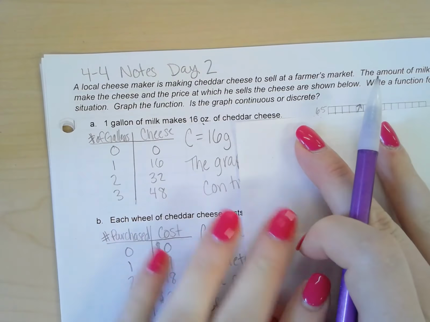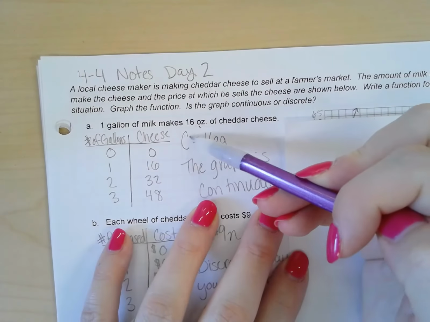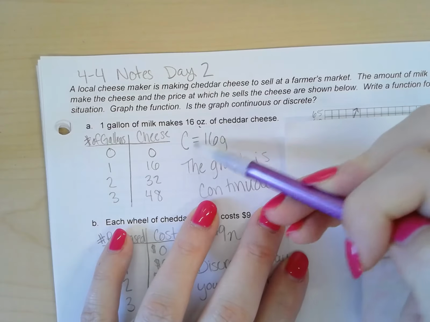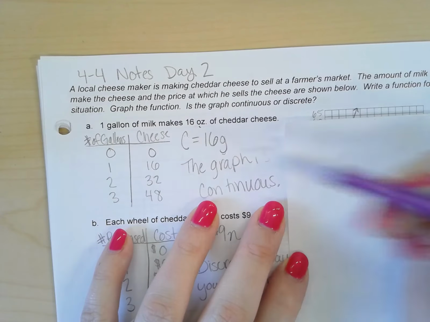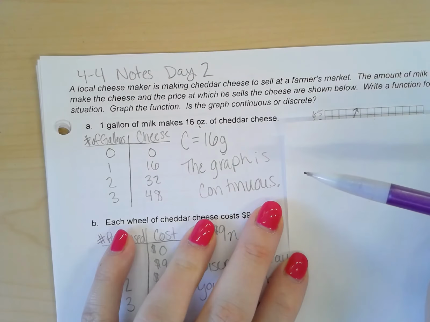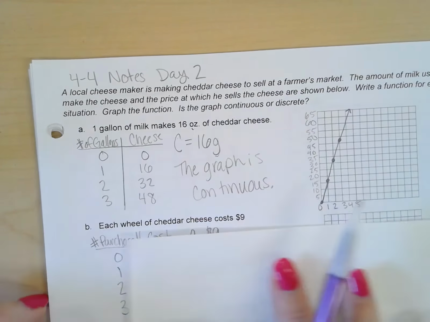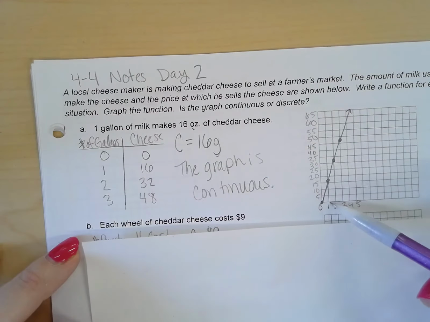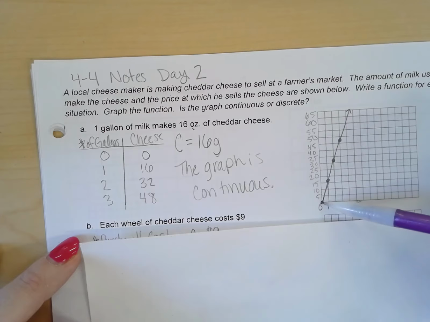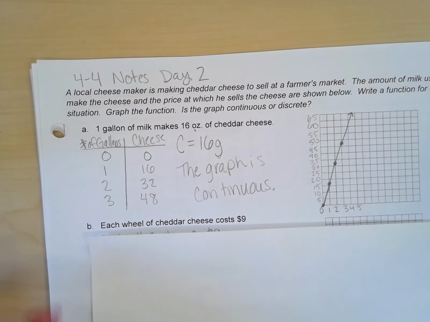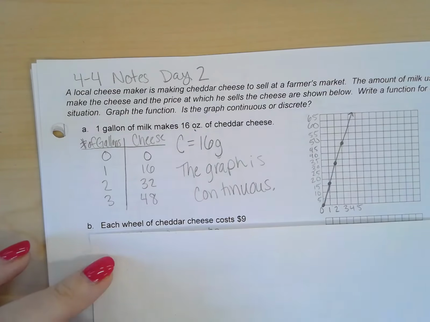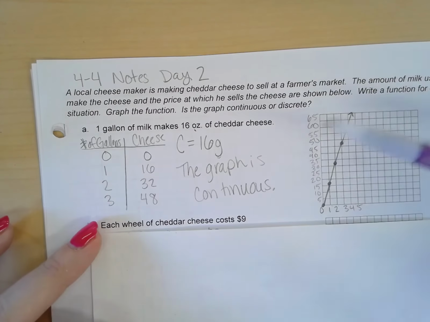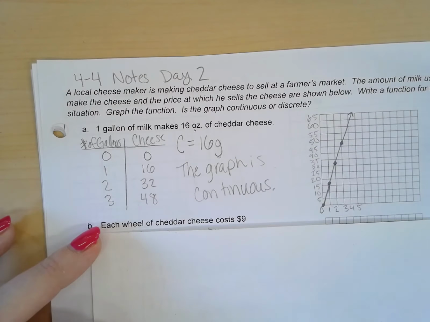Okay, so to get this as an equation, the amount of cheese would equal 16 times the amount of gallons. So C equals 16G. So then I have to graph this. So I just graph this table, 0, 0, 1 up to 16, 2 gallons went up to 32, 3 gallons up to 48. Okay, and I would then connect, because I could use a half a gallon, I could use 3/4 of a gallon, so I could use numbers in between here. There wouldn't be any gaps. Okay, so I would say the graph is continuous.